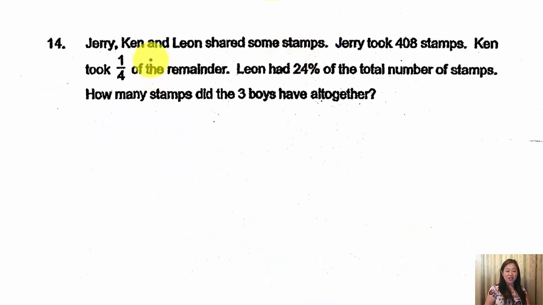Question 14. Jerry, Ken, and Leon shared some stamps. Jerry took 408 stamps. Ken took 1/4 of the remainder. Leon had 24% of the total number of stamps. How many stamps did the three boys have altogether? So to do this question, we should use a unit table. We have Jerry, Ken, and Leon.